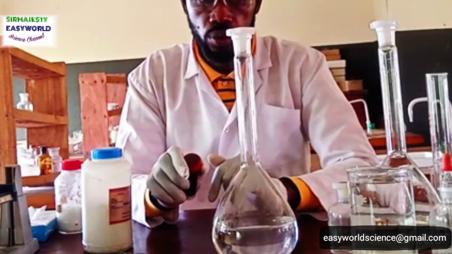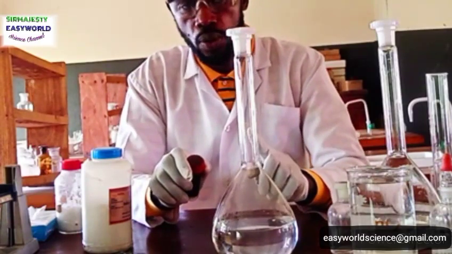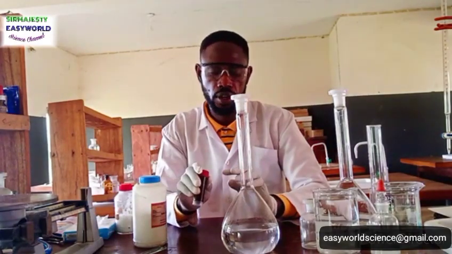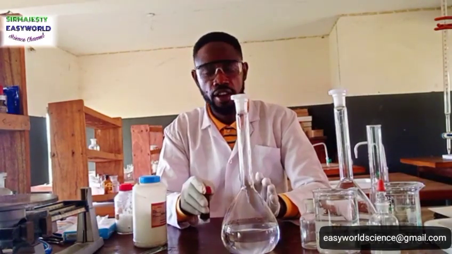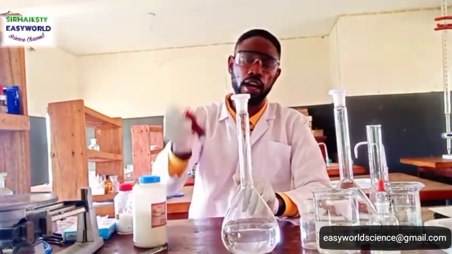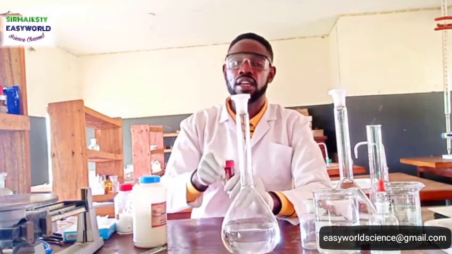See the mistake you will not make here. Don't fill this to 1000 and start adding 6 grams and 25.4 grams of iodine. No, fill halfway. First of all, add the potassium iodide solution, then followed by iodine crystal.